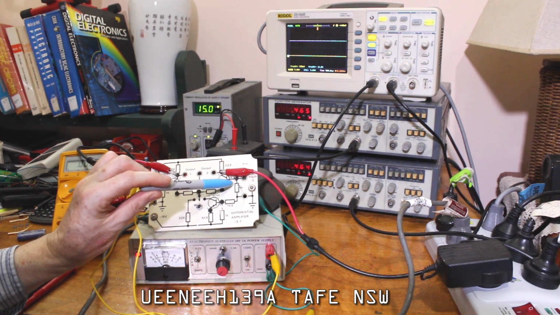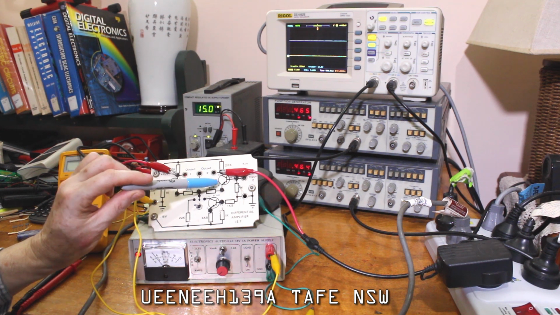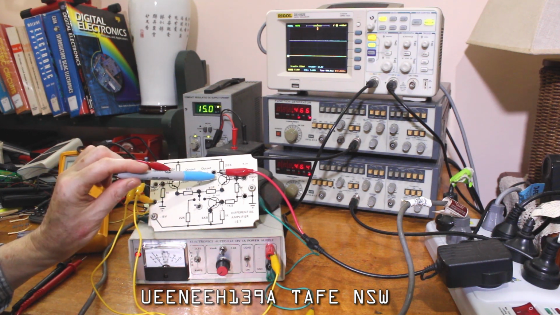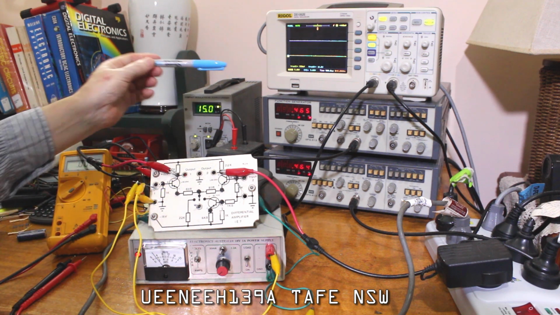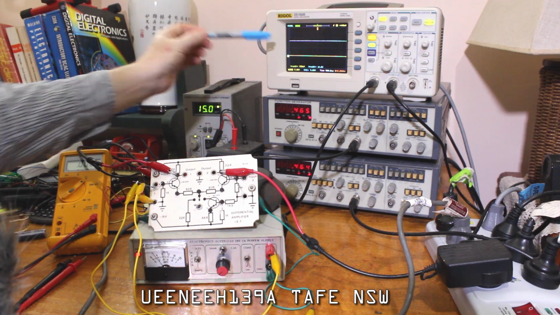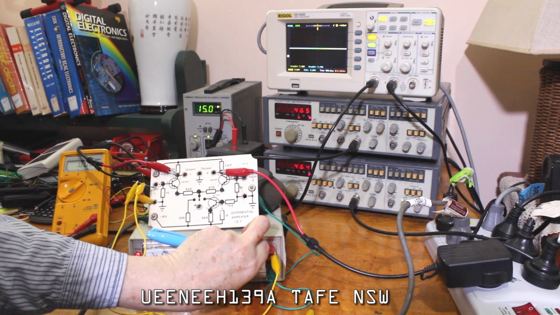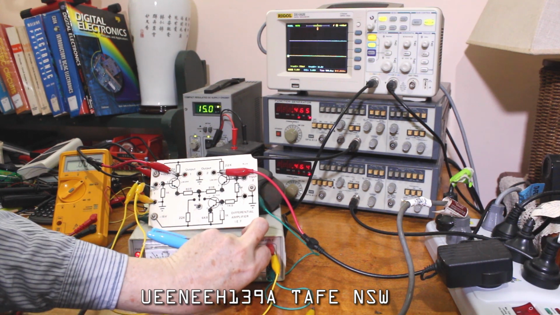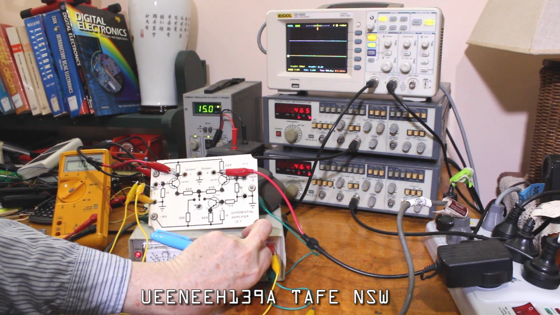It's configured in common base. The base is grounded. The input's going into the emitter. Therefore, when the base emitter junction voltage fell, the transistor turned off. There was less collector current flowing, and therefore the collector voltage went high. Let's see that again. Here's Q2 collector, here's Q1 collector. The Q1 collector falls, that's the yellow trace. You'll see Q2 collector rise, that's the blue trace.